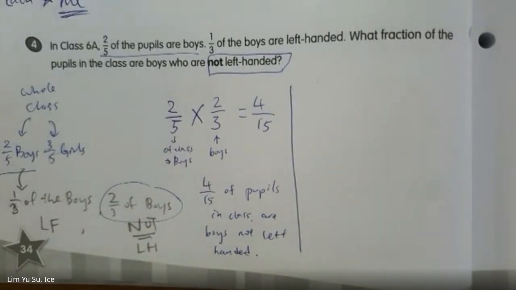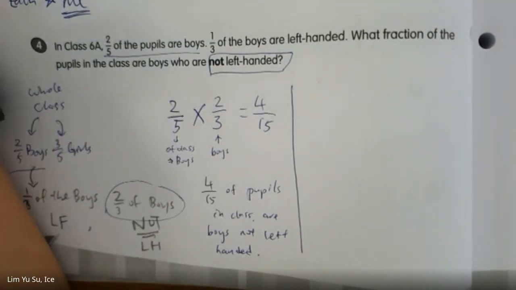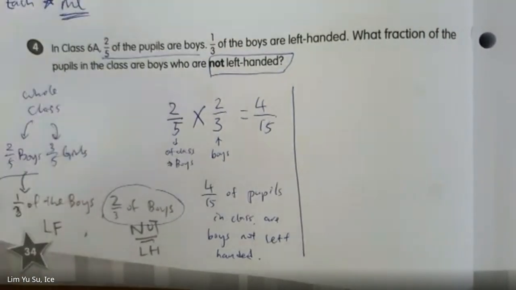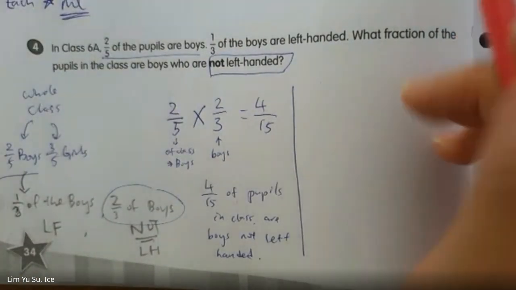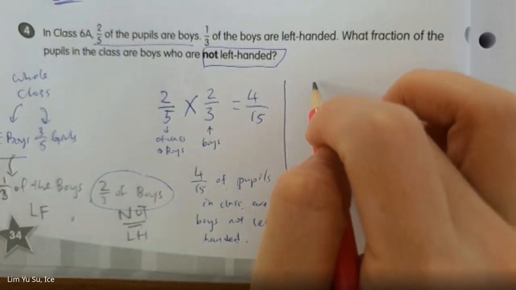Too fast? Wait first. I'll tell you what. I draw finish everything already, then I zoom in for you. Okay? Your brain is fried.